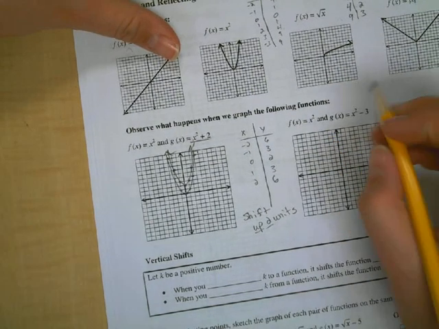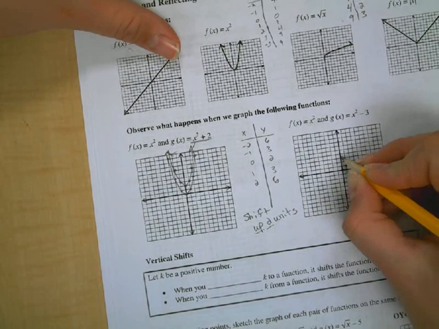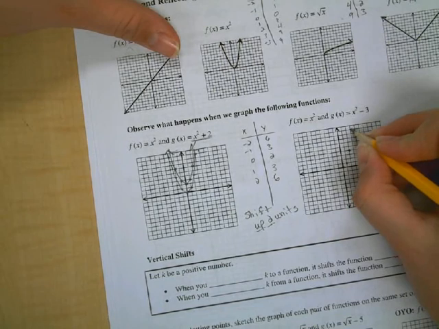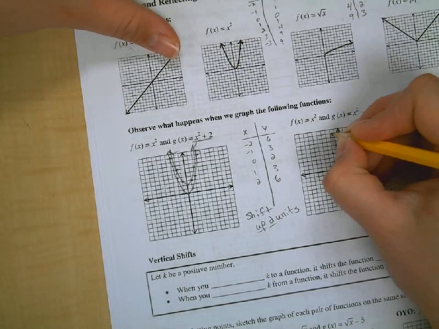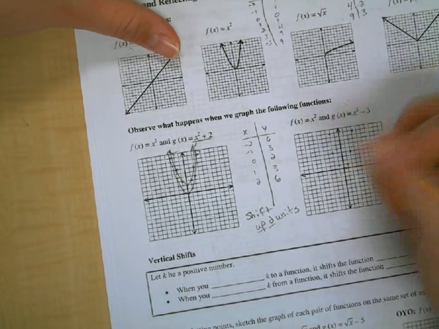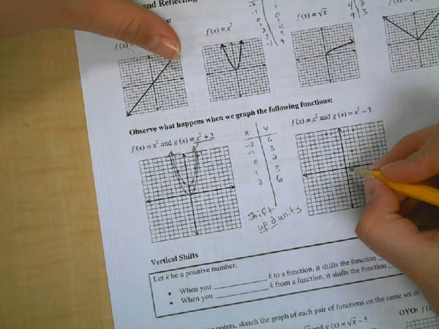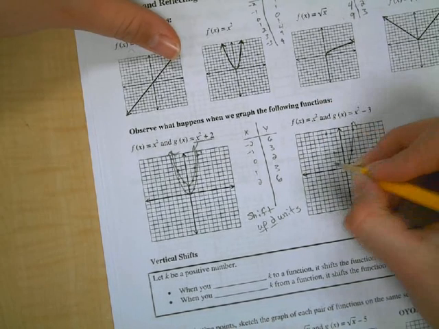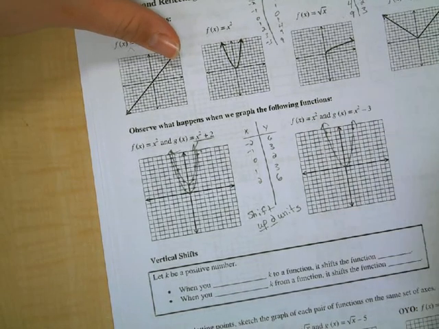Okay, so same thing happens here. We're going to do this again. So 0, 0, 1, 1, 4, 2, and 9, 3. And the same thing on the other side. There's my, oops, missed. Needs to be over 3. Okay, and then draw your U. It's a quadratic. It's got to have that U shape. So there's my parent function again.